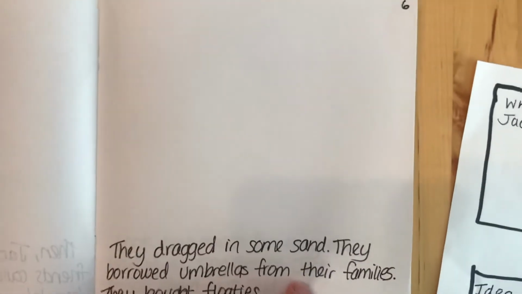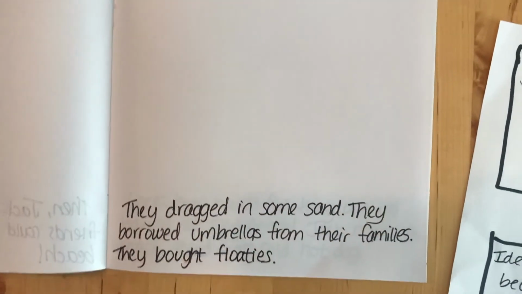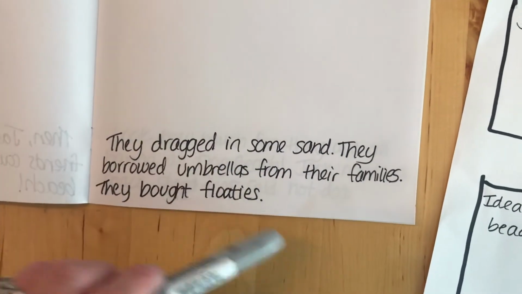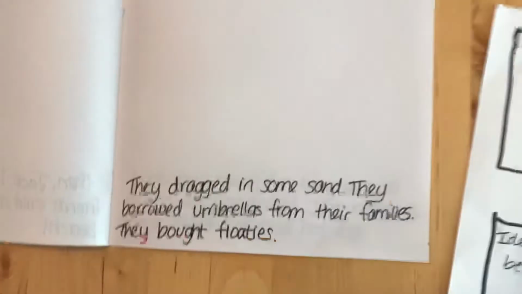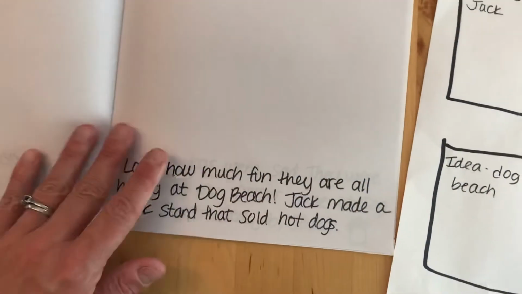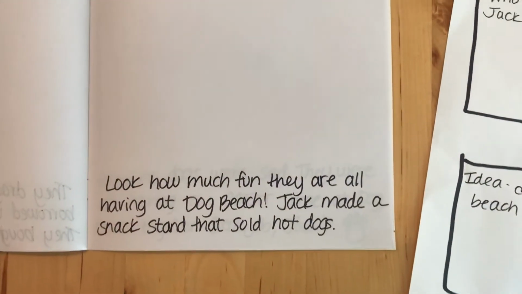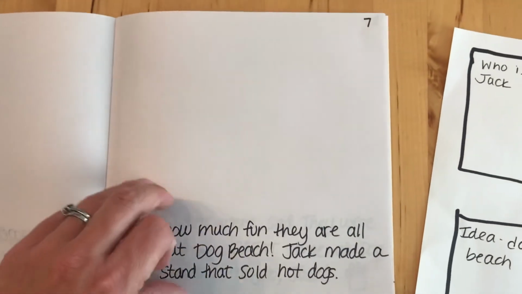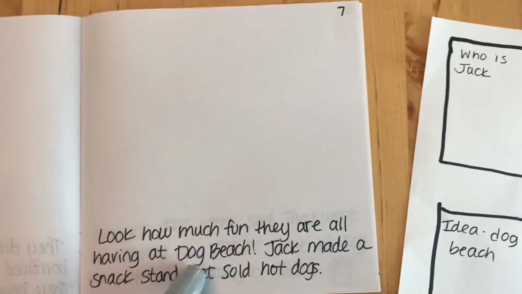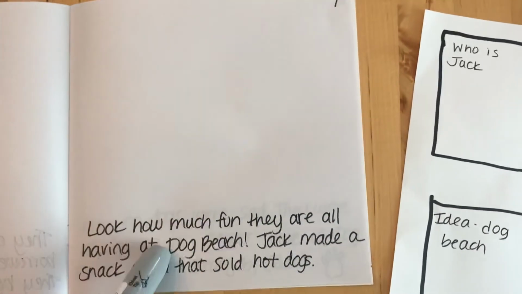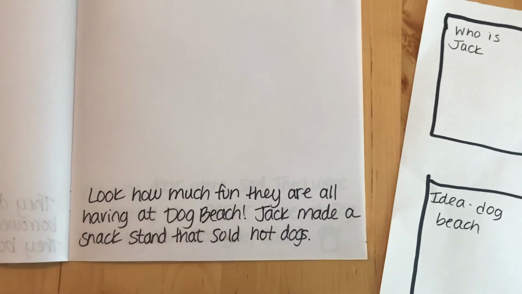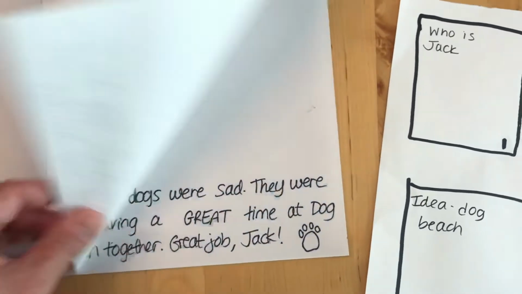So when I make my picture for this page tomorrow, I'll be sure to include dragging in some sand, umbrellas, and floaties. What kind of floaties do you think dogs would have? Maybe they'd be shaped like dog biscuits. Look how much fun they are all having at Dog Beach. Jack made a snack stand that sold hot dogs. So tomorrow, when I'm making my illustration for this page, those are the details I'll include. Dogs having fun, snack stand that sells hot dogs.